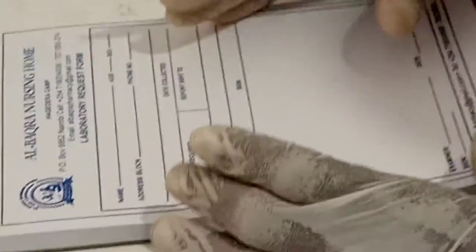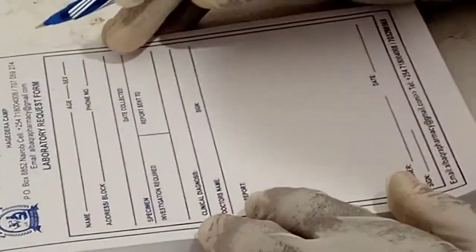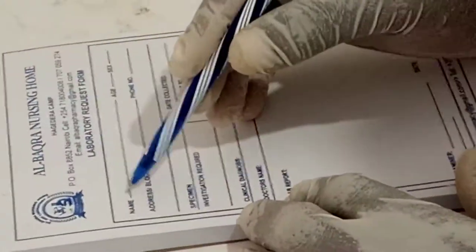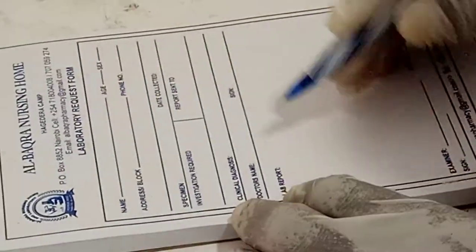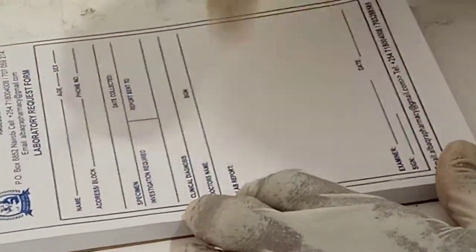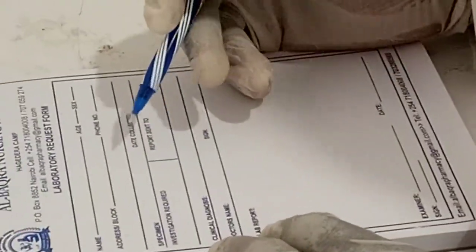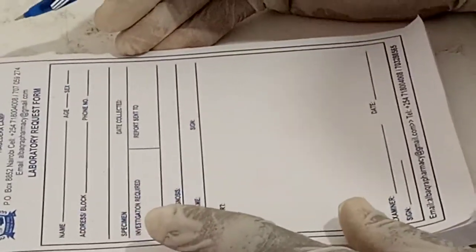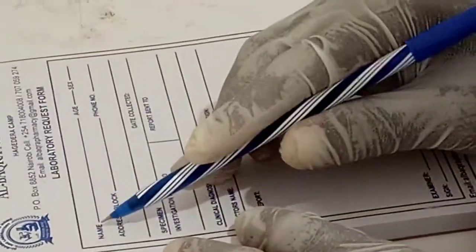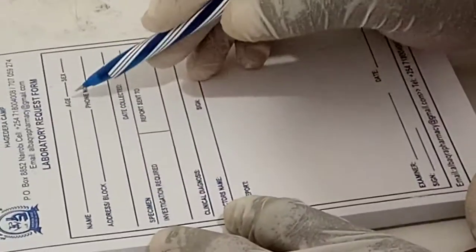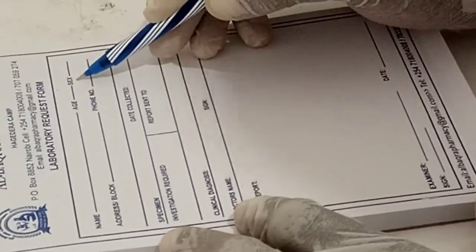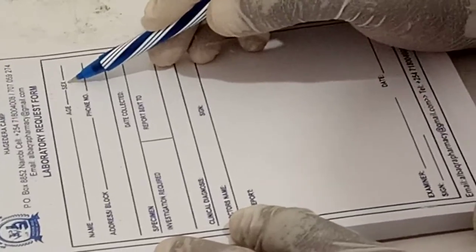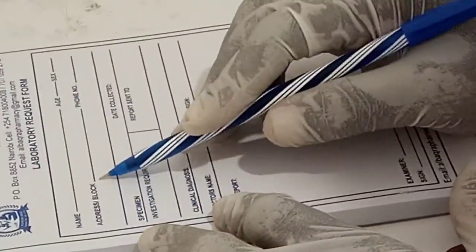So we have two different parts that we are going to differentiate. Here are the details of the patient. Also here is the report of the patient's details. So here we have a lot of different fields where we are going to write the patient's details. Here is the name of the patient. Also here is the age of the patient. Here is the sex of the patient, whether she or he. Here is the address or block of the patient. Also here is the phone of the patient.